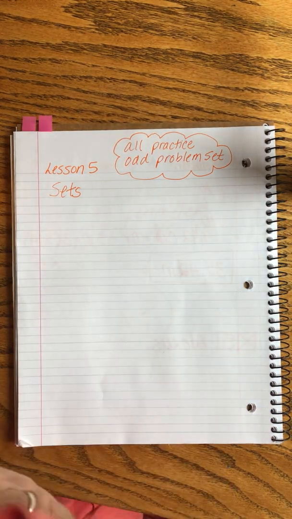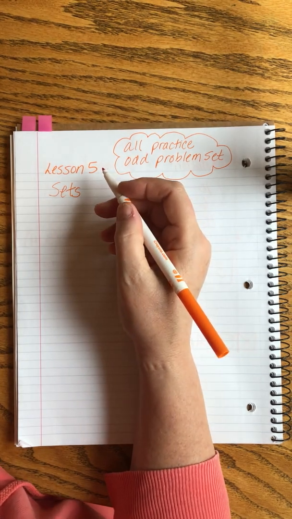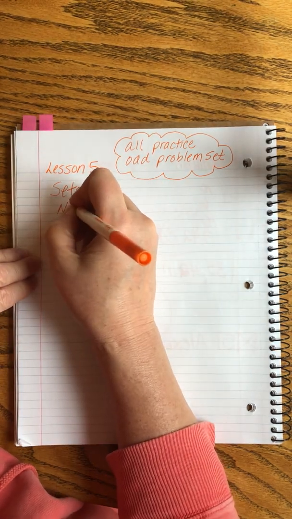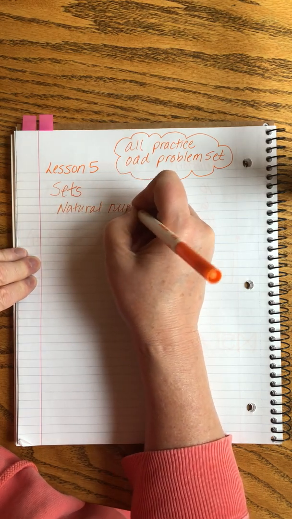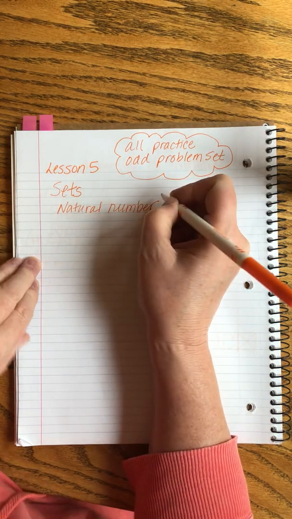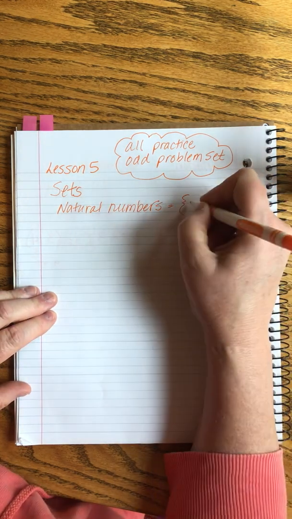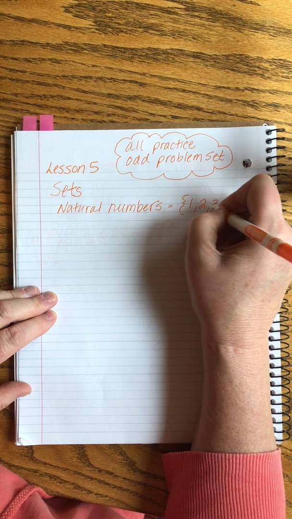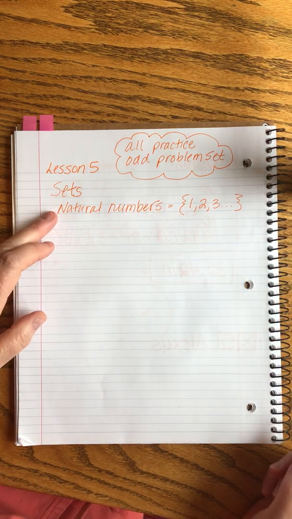Another way that we can write what we did in that chart, we can say the set of natural numbers. This is another way to write it. This is set notation.